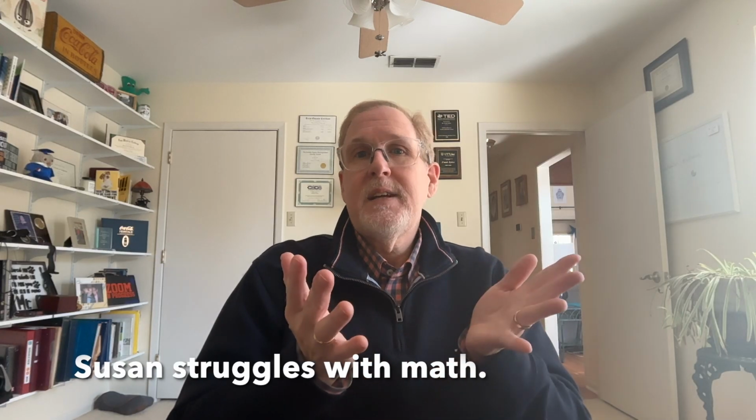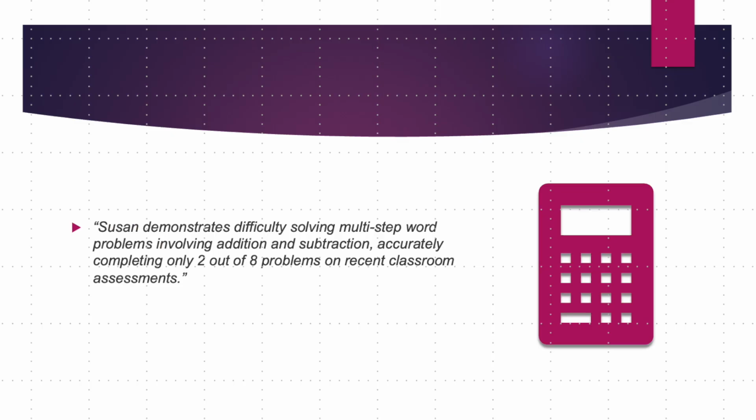A weakness describes skills that have not been mastered. So here's an example of a weak PLAAFP statement looking at weaknesses. Susan struggles with math. That doesn't tell the team anything about what to teach. I don't know what it is she struggles with. Is it addition, subtraction, multiplication, fractions? So here's a stronger example of what should be included.